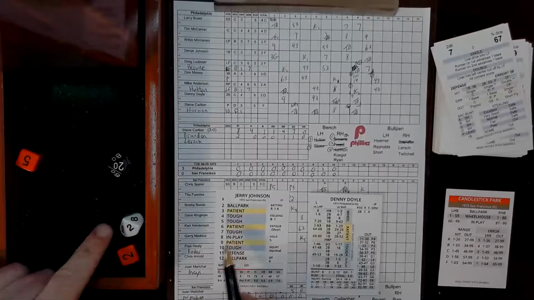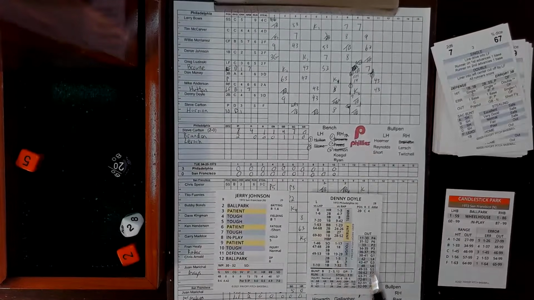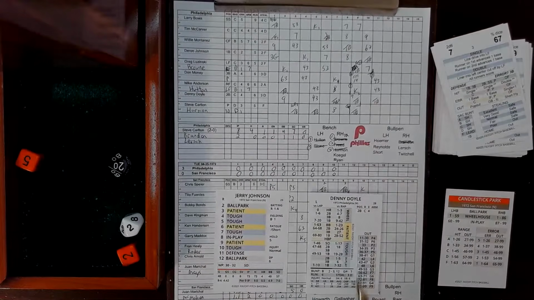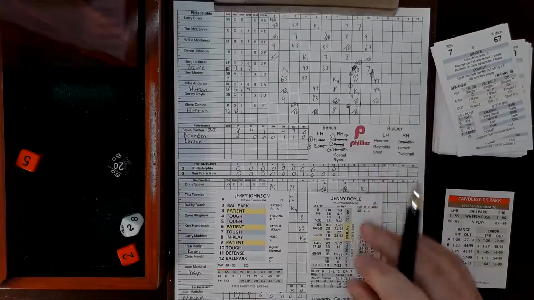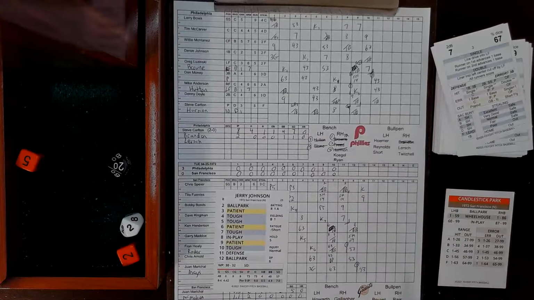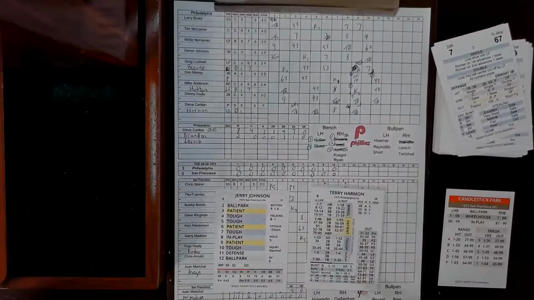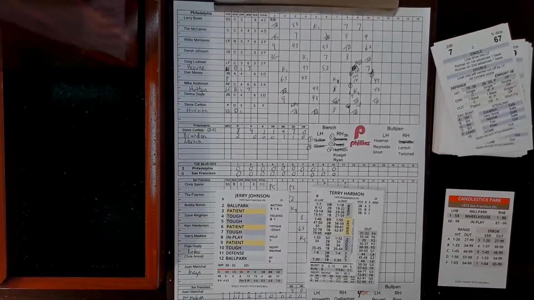7 is tough, 22. That's a base hit for Denny Doyle. Denny Doyle fights off a tough one. He's got a couple of hits. Both his hits have come after he got hit by the pitch. Maybe he got mad. He's a 3 steal, but that's a 7, so he can't move up. But Terry Harmon stays in the game on the double switch. He will bat now against Jerry Johnson.